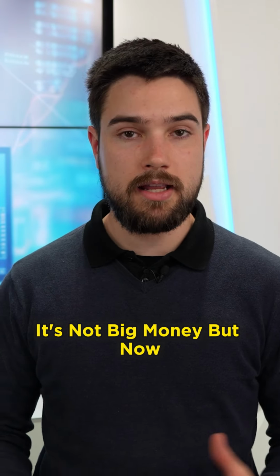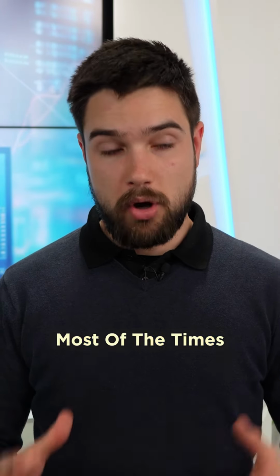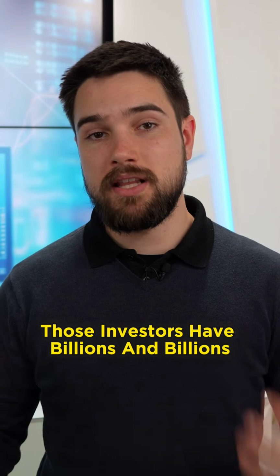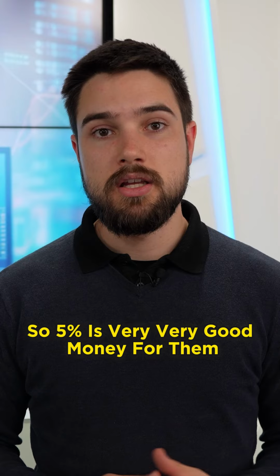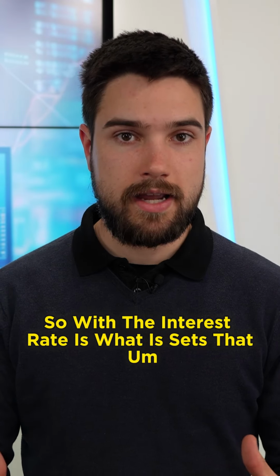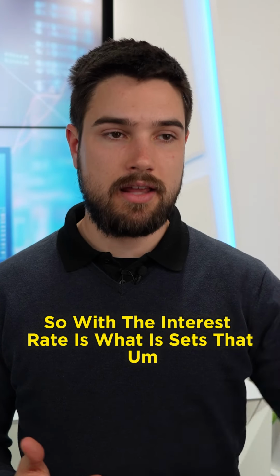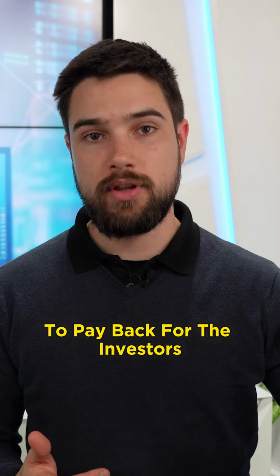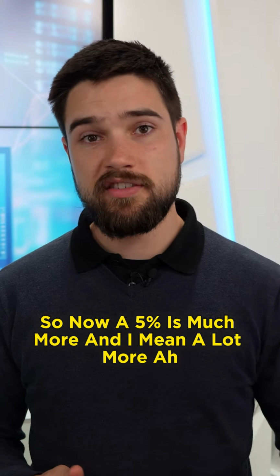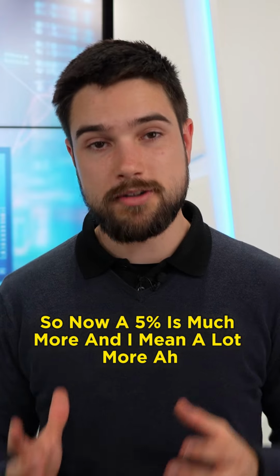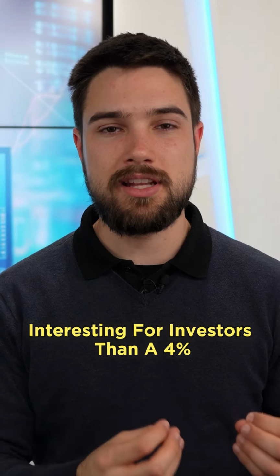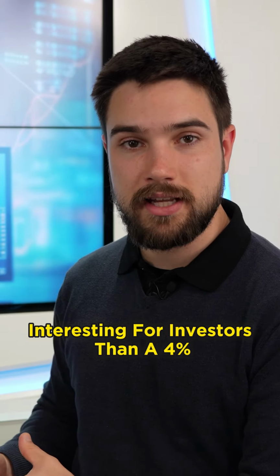It's not big money, but most of the time those investors have billions and billions. So 5% is very, very good money for them. The interest rate is what is set to pay back the investors. So now a 5% is a lot more interesting for investors than a 4%.